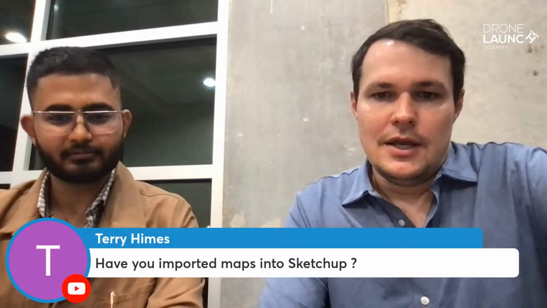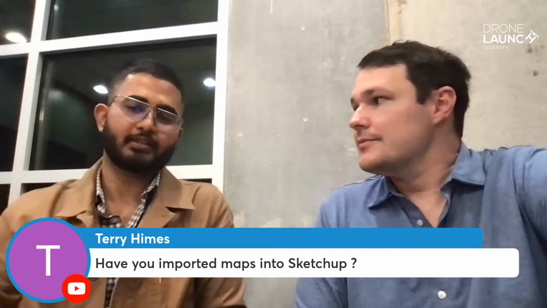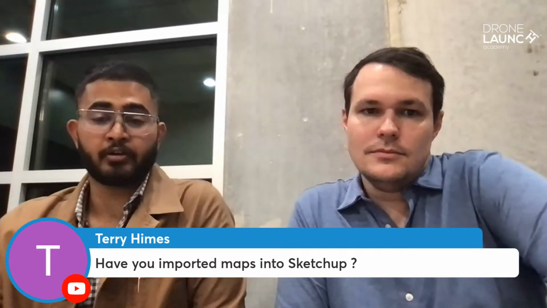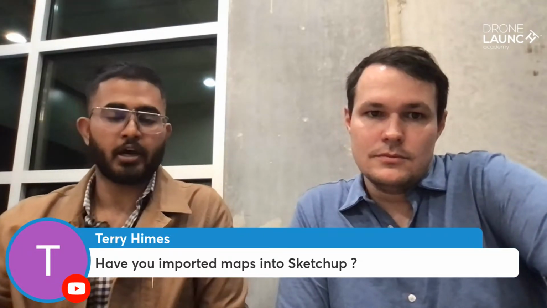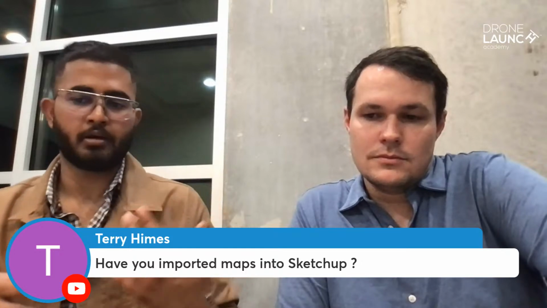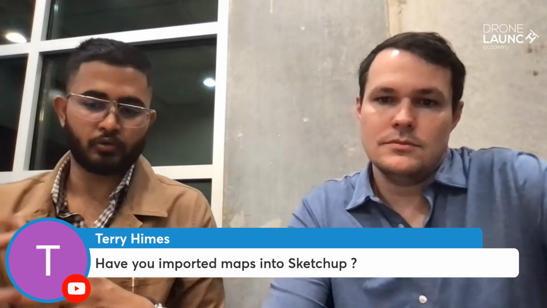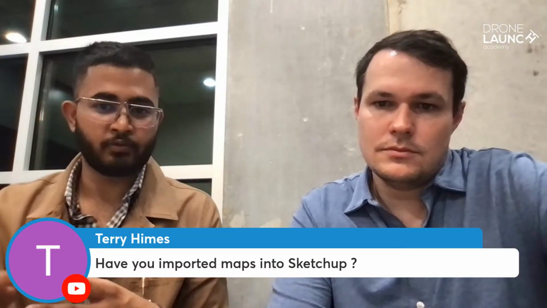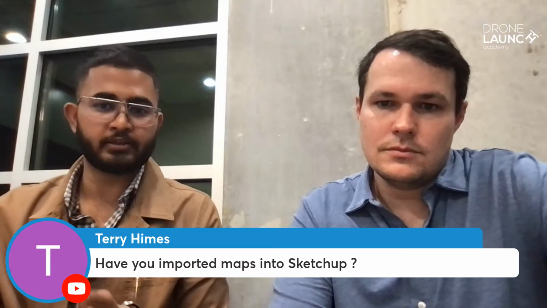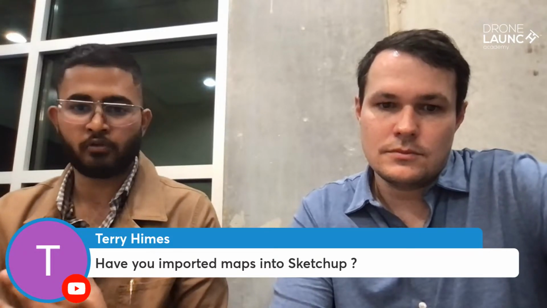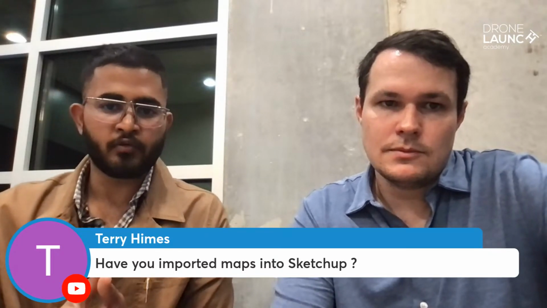Have you imported maps into SketchUp? Yes, SketchUp is actually a very good service to host your maps. It's a little paid subscription, but it's a great way to upload your ortho mosaics and 3D model in SketchUp, and very easy to share with your clients or embed on your website. So thank you for asking that question.